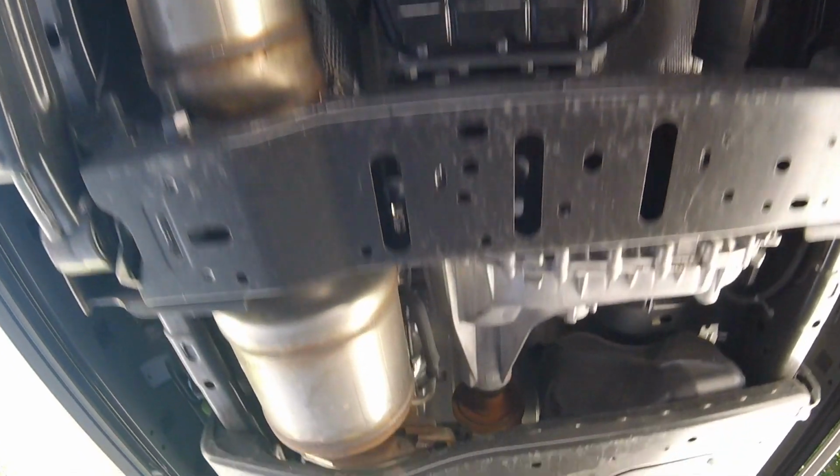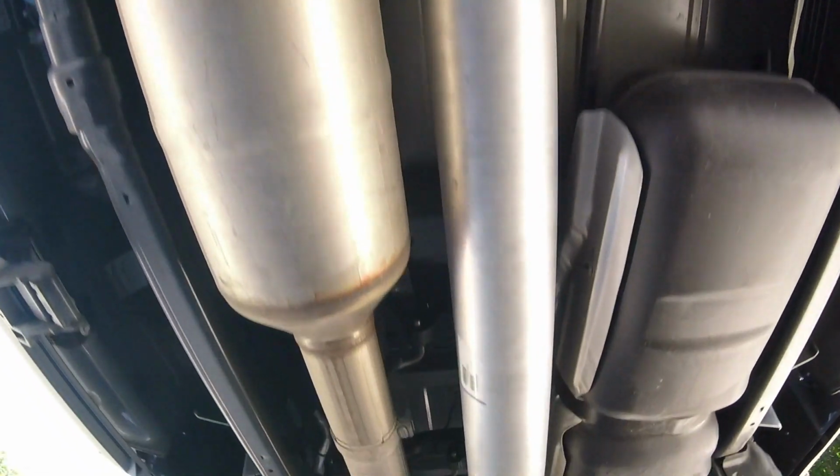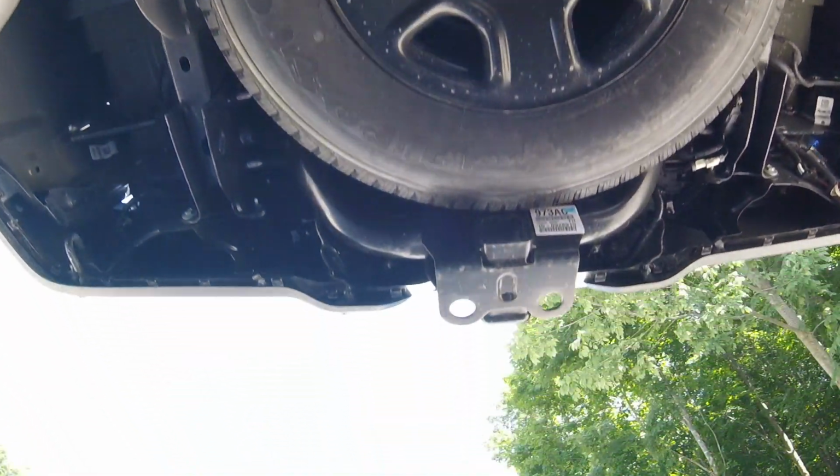Also, when it comes to the Ram 3500, it uses a 6-speed automatic heavy-duty transmission from Aisin, whereas this version, the 2500, uses a 6-speed transmission from Chrysler.